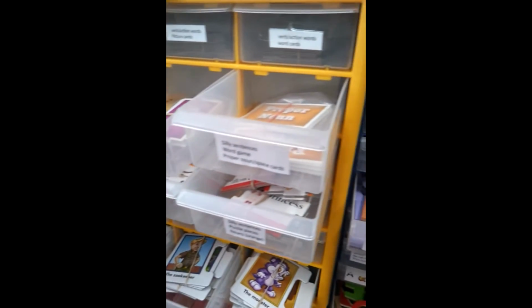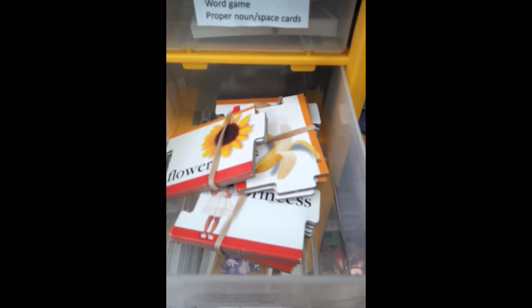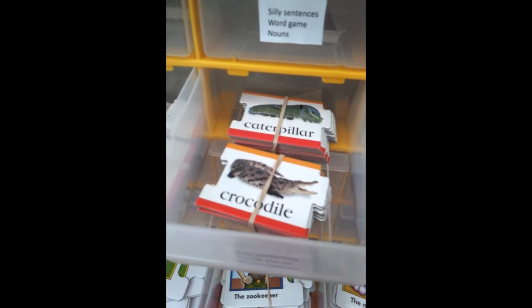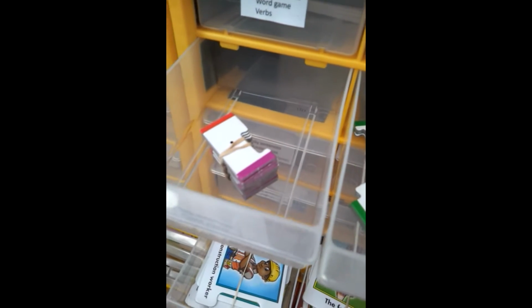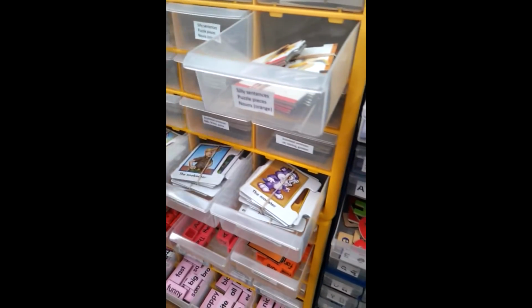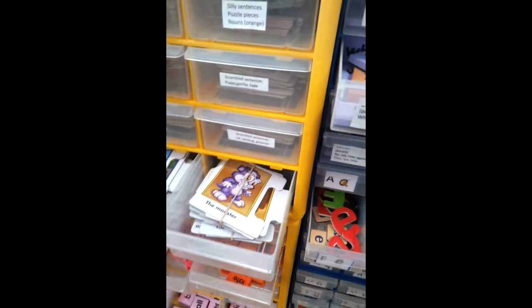So it's very important that the parts of speech are clearly understood. And then we have puzzle cards, which can also be put together to make sentences. They're also divided up into verbs, nouns, adjectives, and punctuation marks as well. So there's some basic building blocks of sentences.